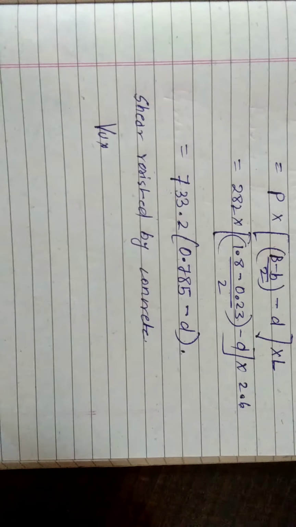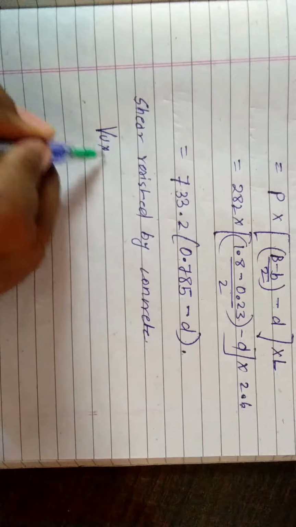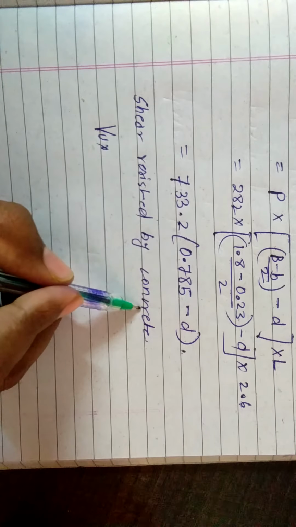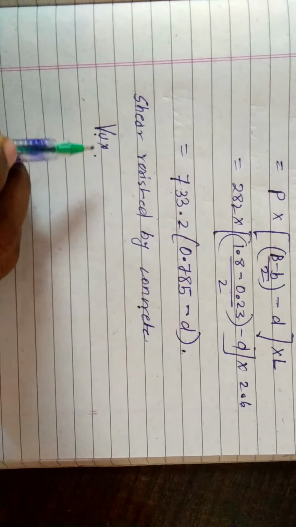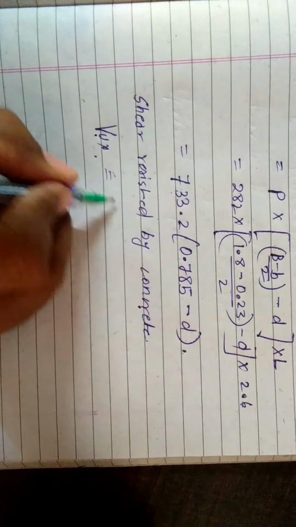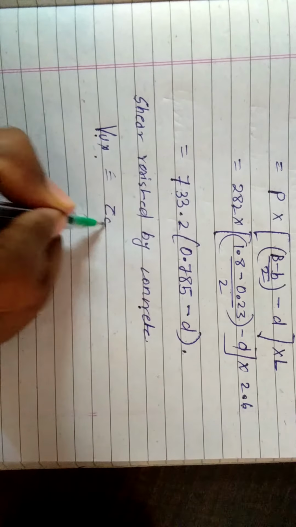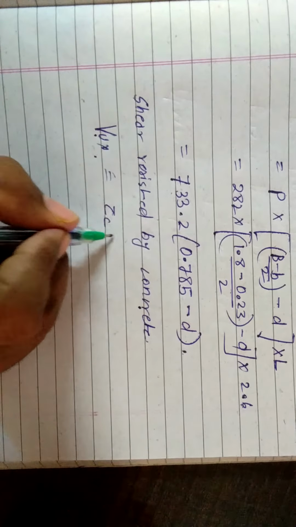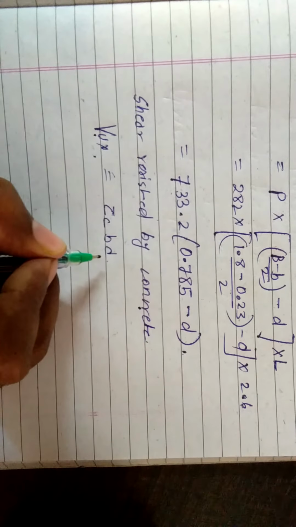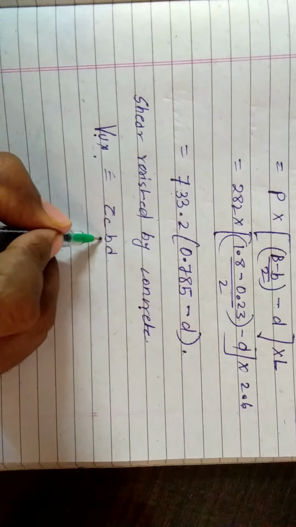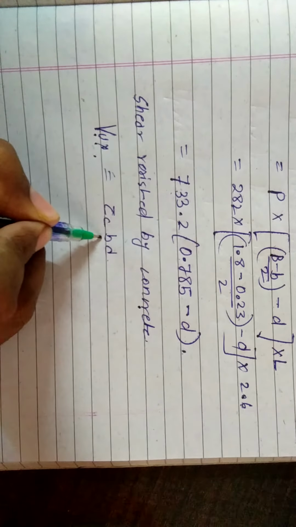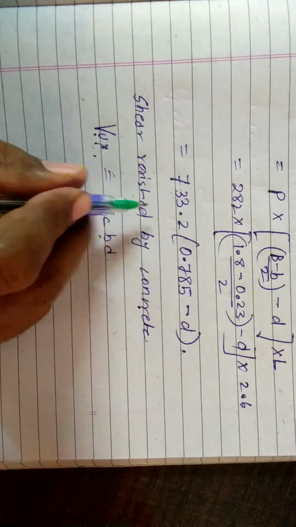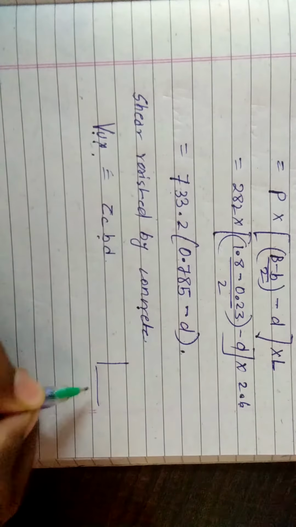In terms of rectangular footing, we will find this in X and in Y. Here tau C, the shear resisted by the concrete, is into B into D. The B distance will be the alternate distance. With respect to the x-axis, whenever you are calculating, you have to choose the opposite portion.